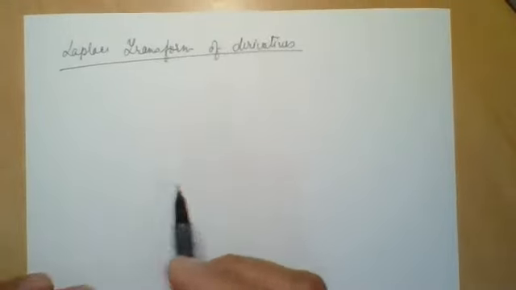These operations of calculus on functions are replaced by operations of algebra on linear transforms. So that is why we need to find out the Laplace transform of derivatives, because we want to apply this method to solve ordinary differential equations and initial value problems. So let us first write down a theorem.